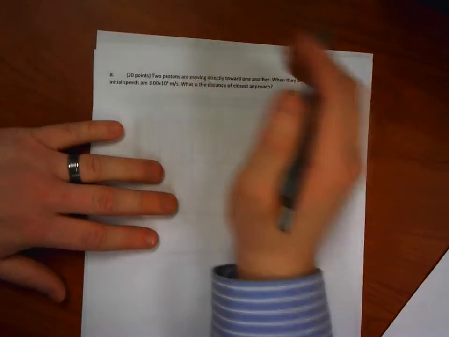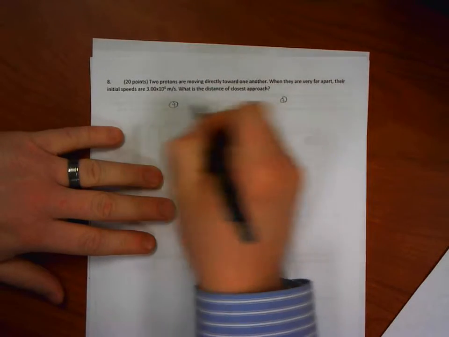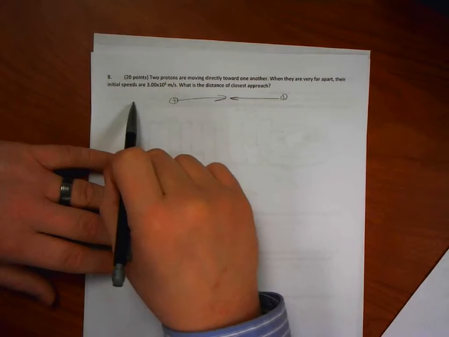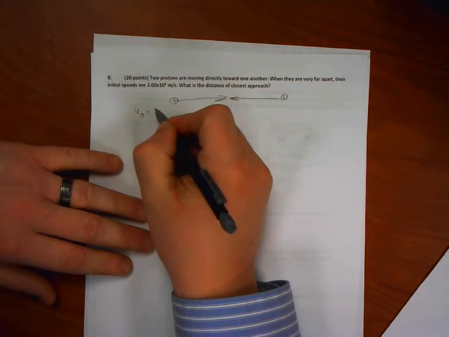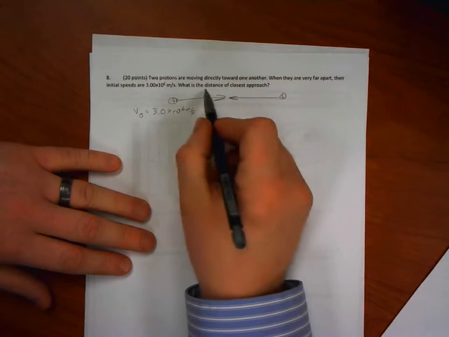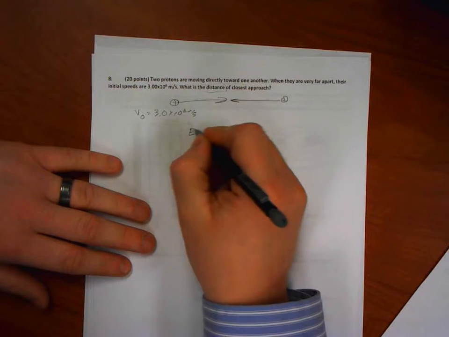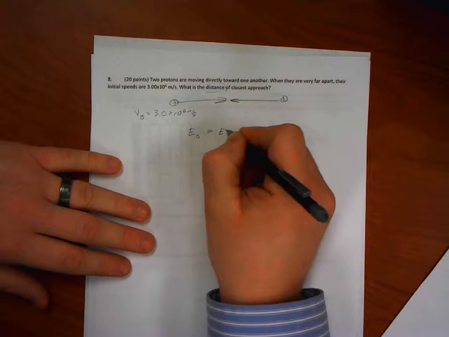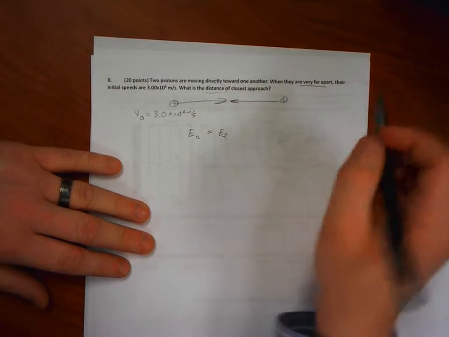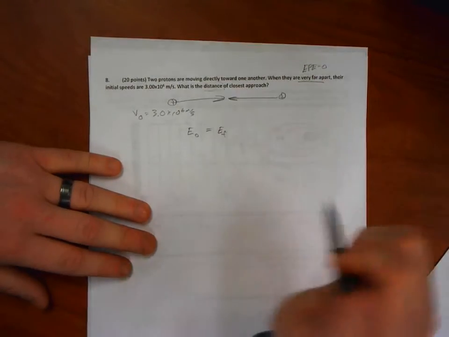Two protons are moving directly towards one another. When they are very far apart, their initial speeds are 0.0 × 10^6 meters per second. What is the distance of closest approach? Well, here we would use the energy balance. E0 equals E final. In the beginning, they are very far apart, so we'll set the electric potential energy equal to 0.